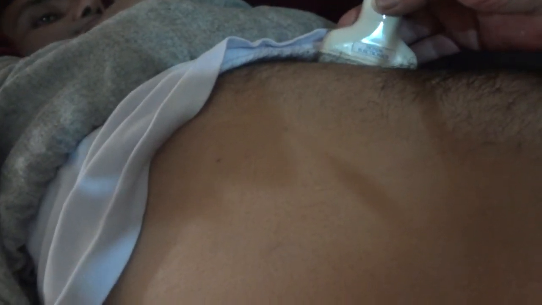Curved lobe. Then we have to scan the patient in left lateral decubitus posture, placing the probe longitudinally to start with. Then again you angle it.